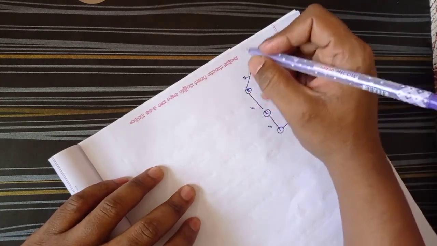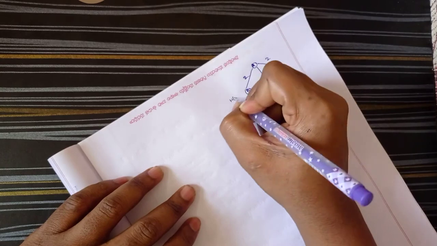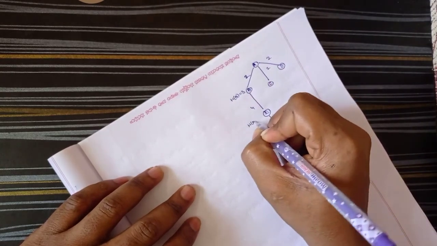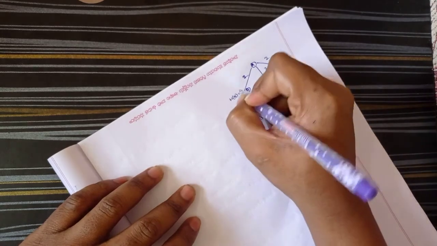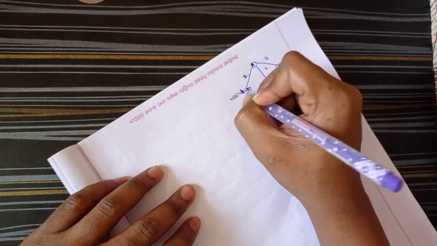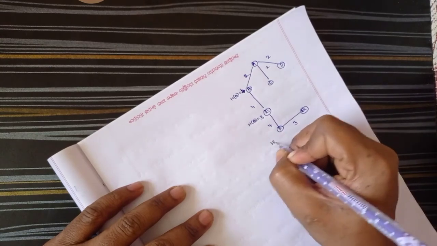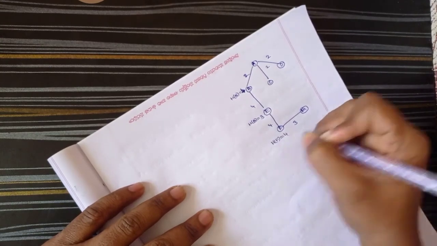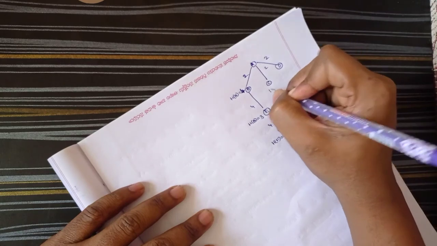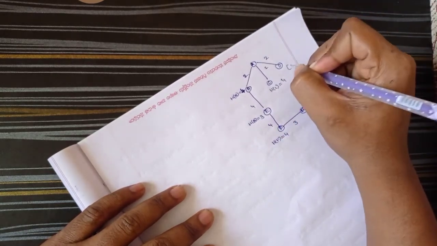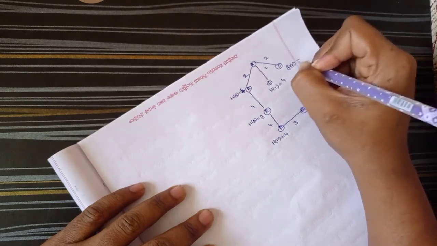Now let us take that. So here heuristic function of B is given as 3. So let me take it as 4. So here it is 3, and heuristic function of F is given as h of F. Heuristic function of F is given as 4, and heuristic function of C, h of C is equal to 4, and heuristic function of D is equal to 5.